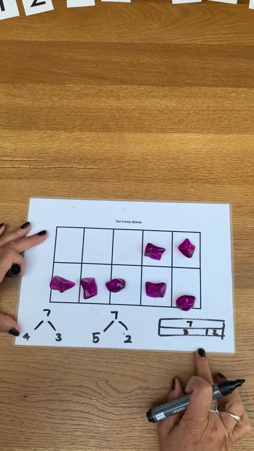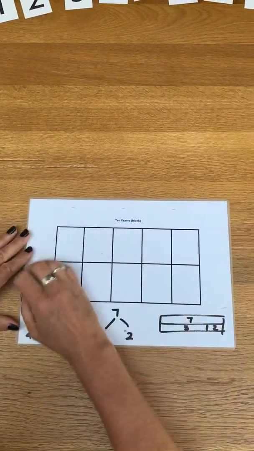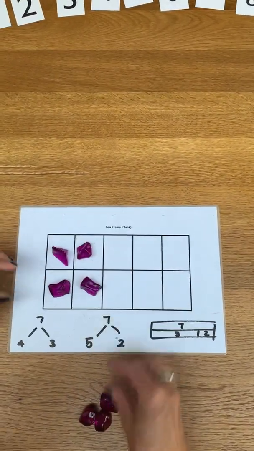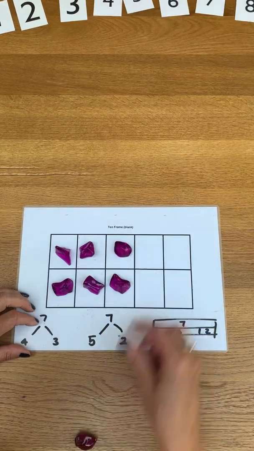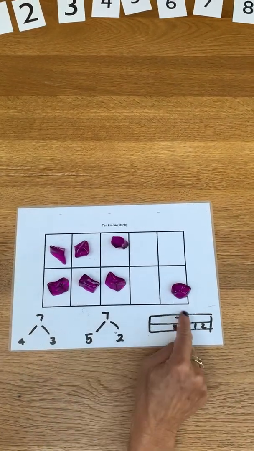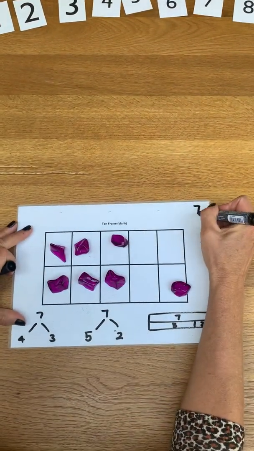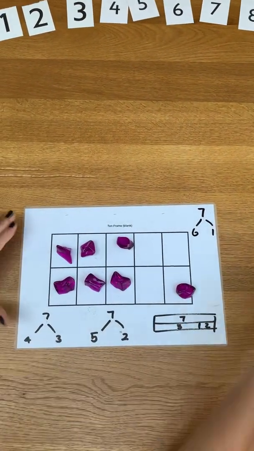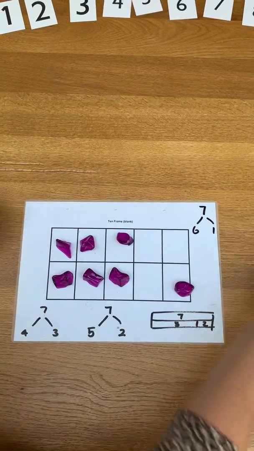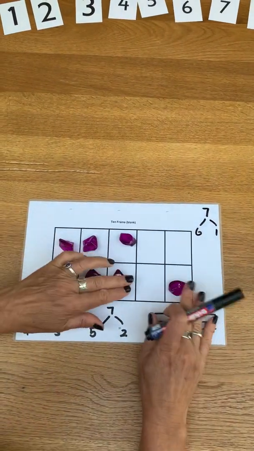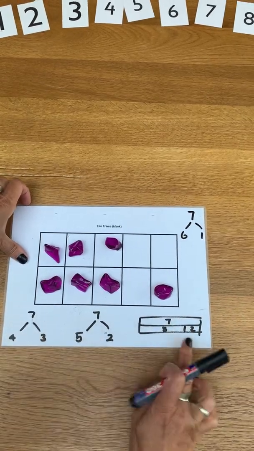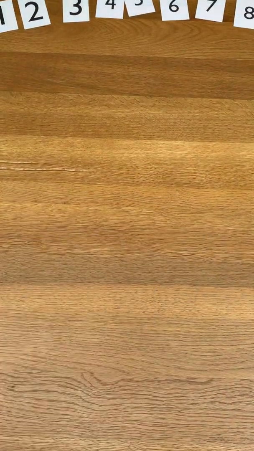And again, we might record that on a bar model. We could also take these away and rearrange them. So we might think about these as 6 and 1. One whole is 7, one part is 6, and one part is 1. And so on until we generate all the ways for structures inside 7, and then we might do that with 8, and so on and so forth. Again, always recording with our abstract mathematics.